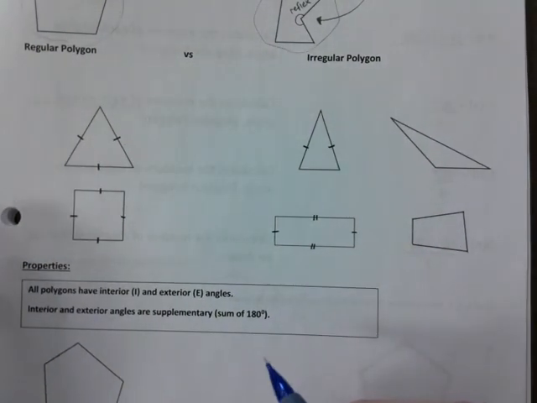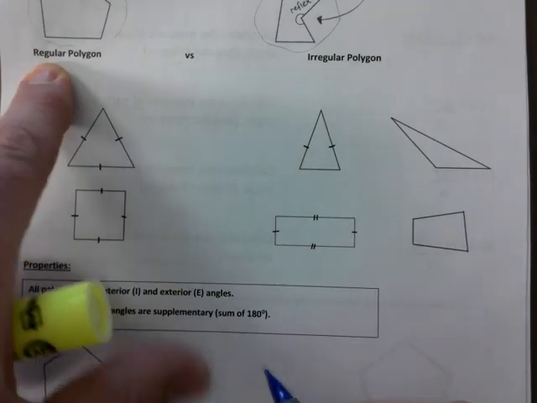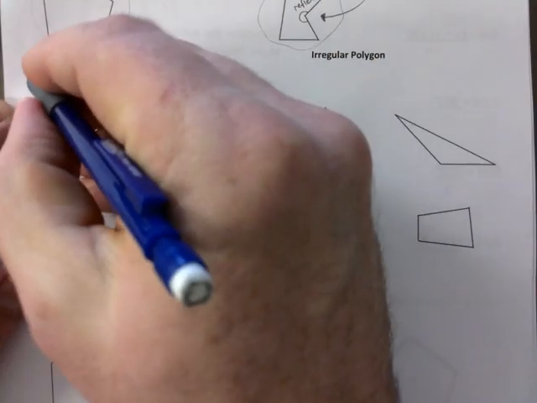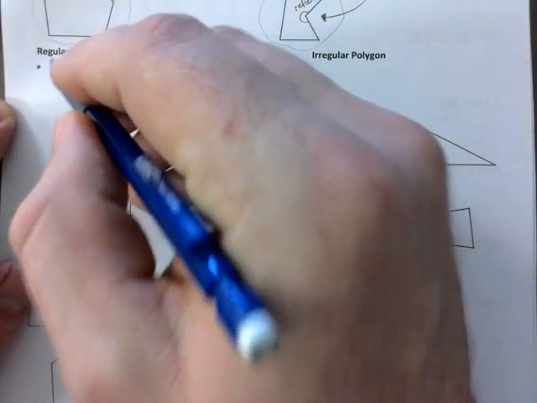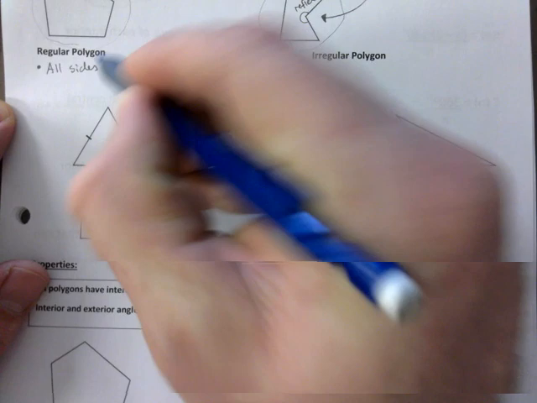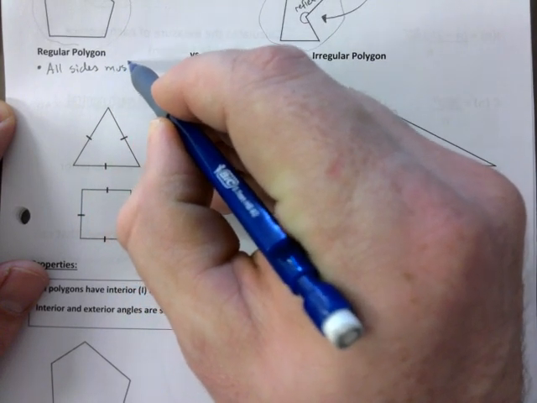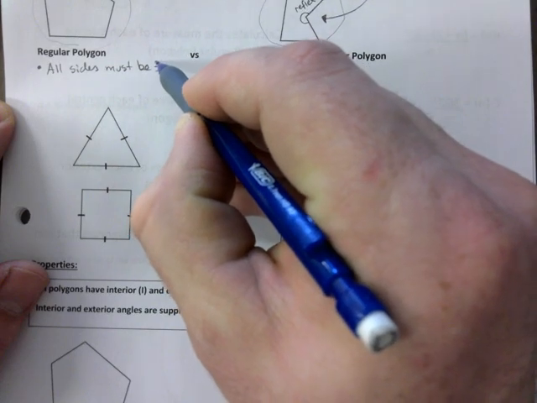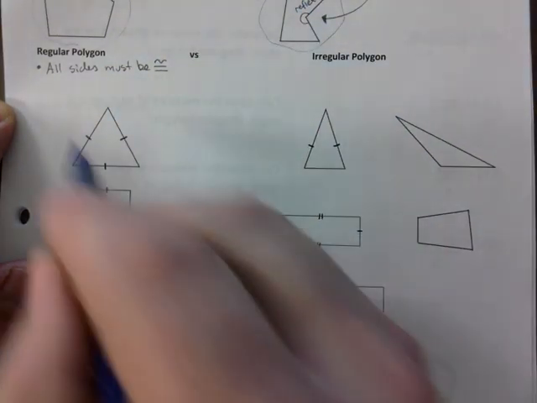Okay. So what makes a polygon regular versus irregular? And this is it. Okay, this is the checklist. For you to be in the regular category, all sides must be congruent. I'll just use that symbol, the equal sign with a wave. Okay.